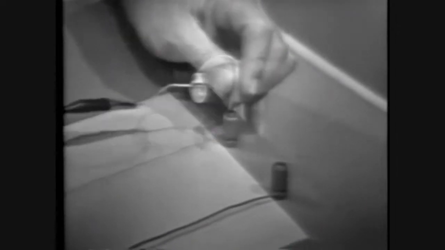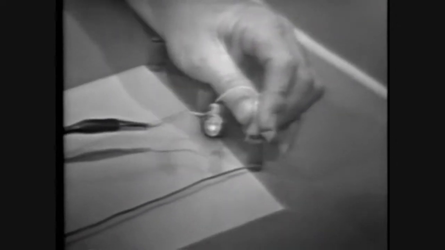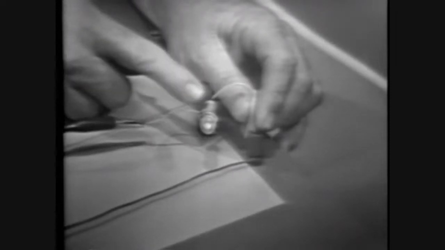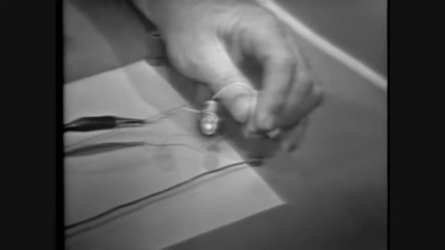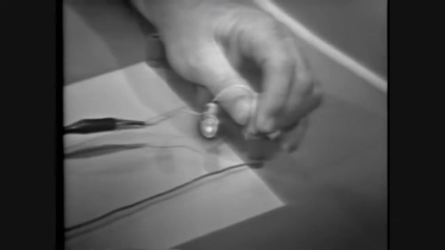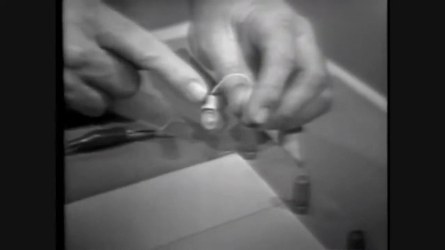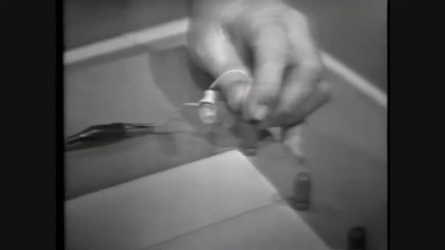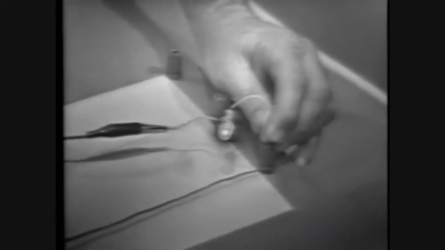Let's go to the next one. Increased diameter, more current through the bulb, so resistance must have decreased. Now, let's make sure that we understand this. Let's do it again. With a small diameter wire, very little current, a large resistance. Increasing diameter, we decreased resistance. Increasing diameter again, decreased resistance.